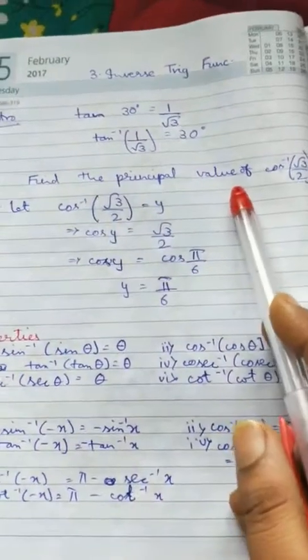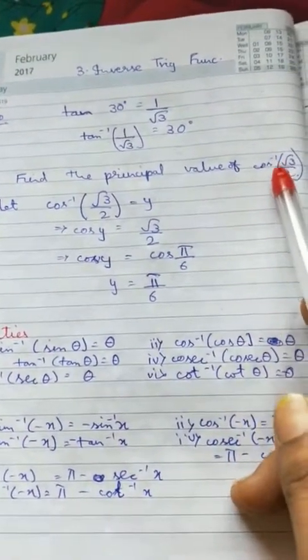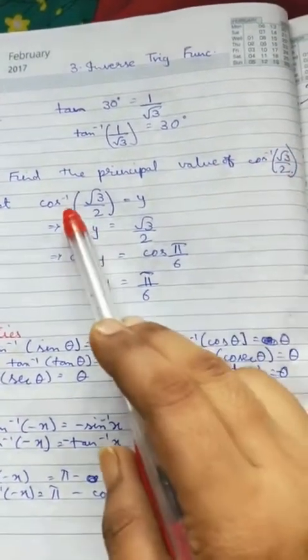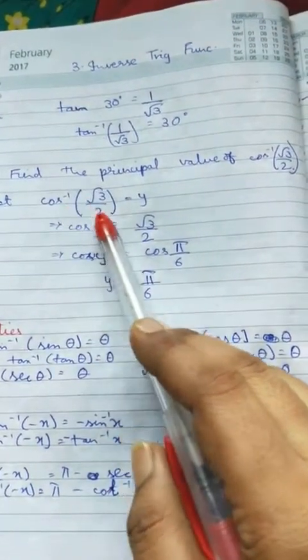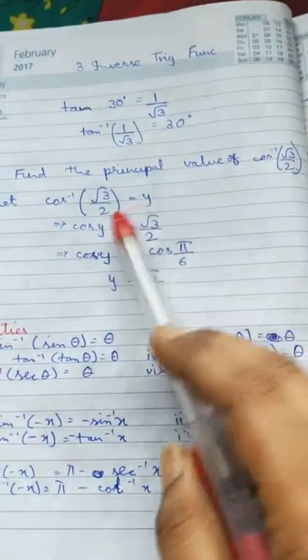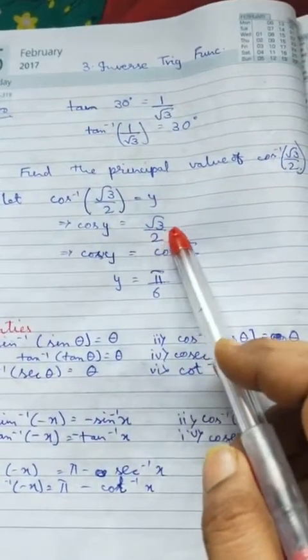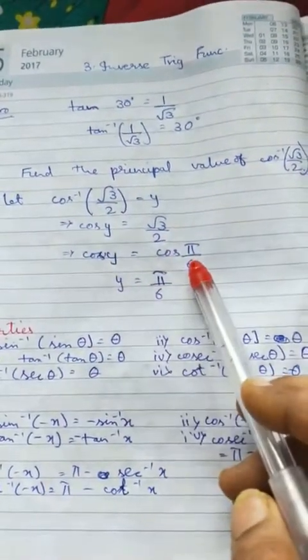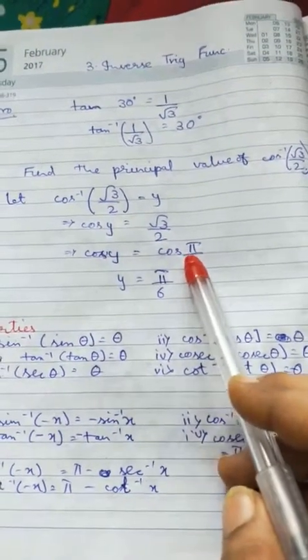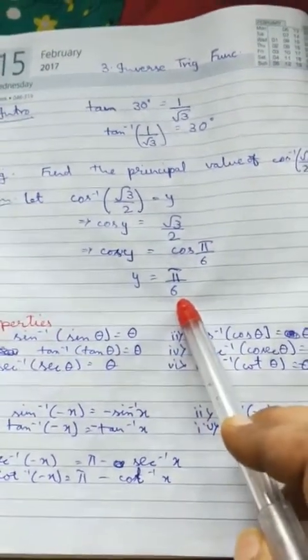We have here, find the principal value of cos inverse root 3 by 2. So I assume my cos inverse root 3 by 2 to be y. If I take this cos inverse y onto this side, it becomes cos y, that is equal to root 3 by 2. So cos y is cos pi by 6. The cos gets cancelled from both sides, so y is equal to pi by 6.